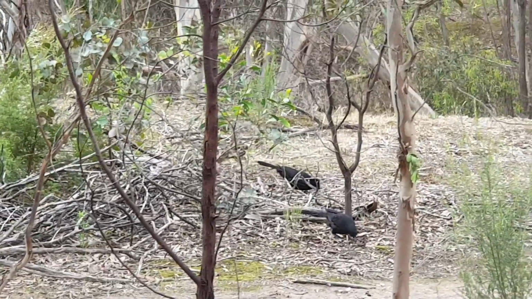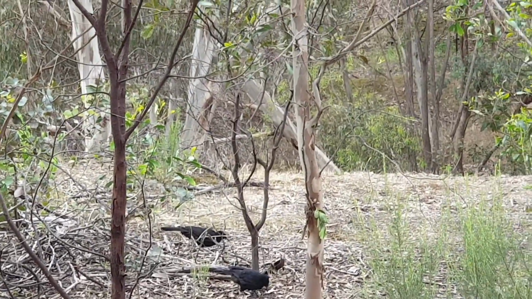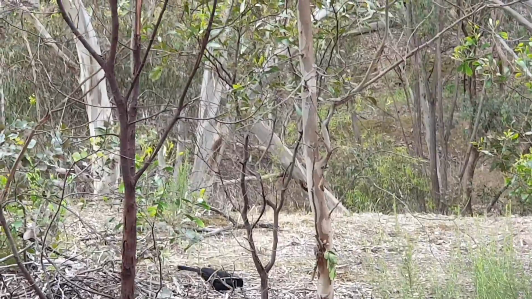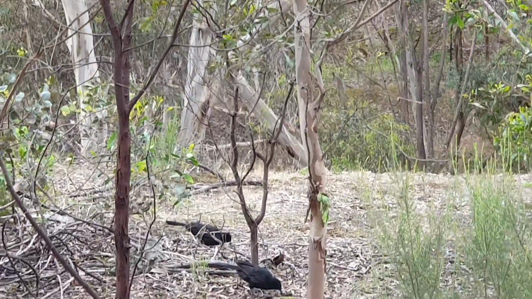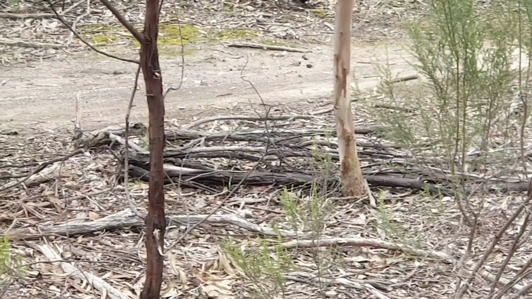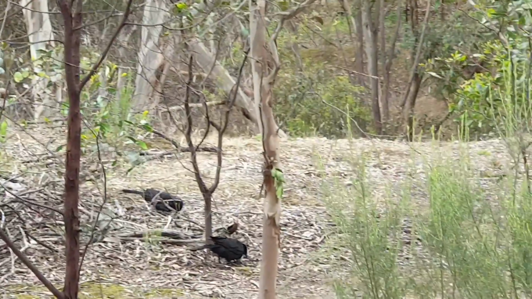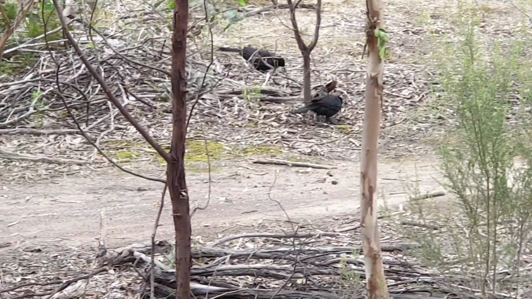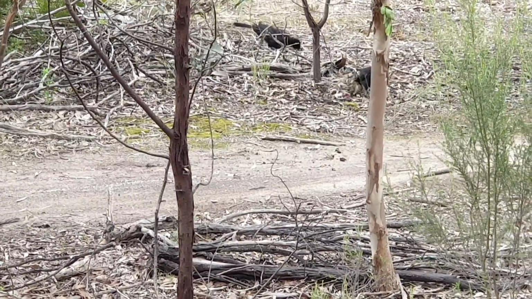And have a look at these. So these are called pied currawongs. Very curious bird. Native to Australia. Okay, and they're looking for insects to eat.